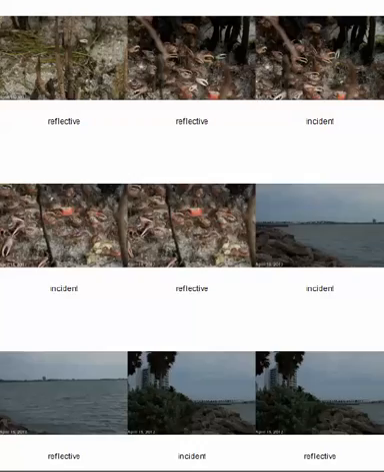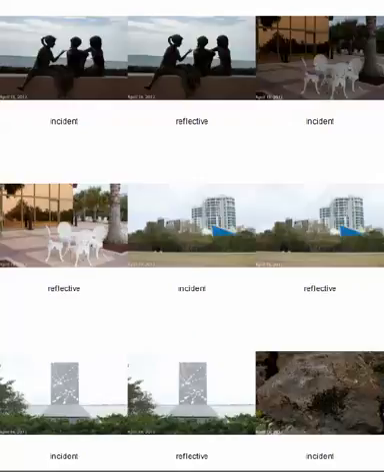Okay, so here are your contact sheets. And thank you for labeling your images whether or not they were incident or reflective. That's really helpful for me. However, what I find incredibly surprising is that for the most part, your exposures are exactly the same between almost every single set of images. I don't see any difference in your exposure settings.